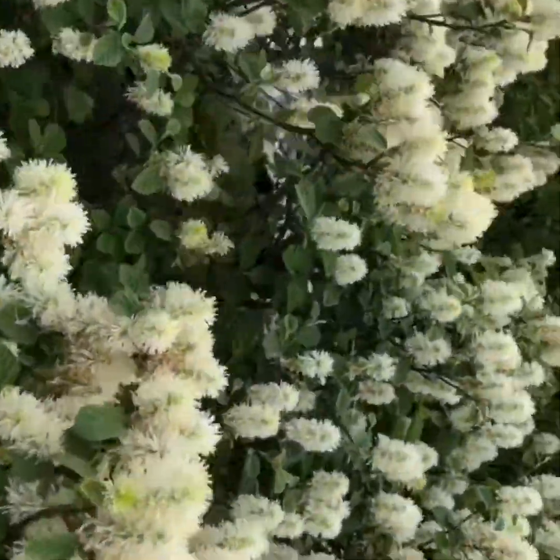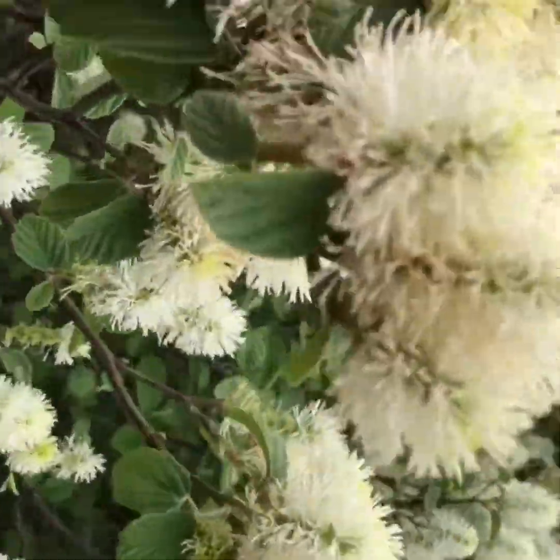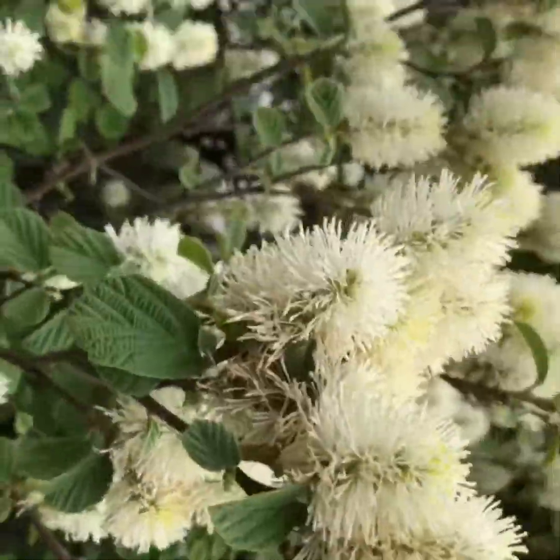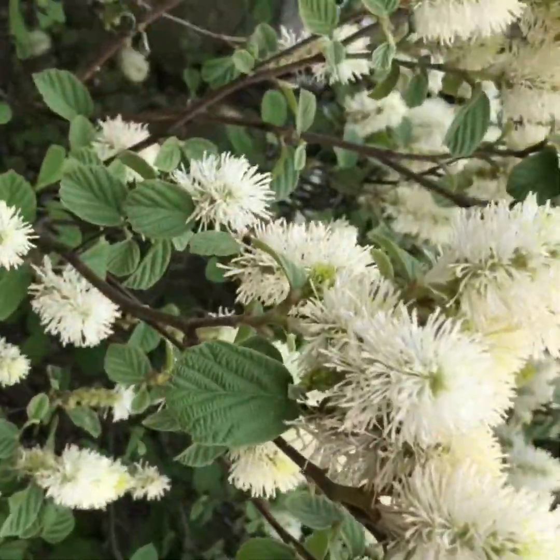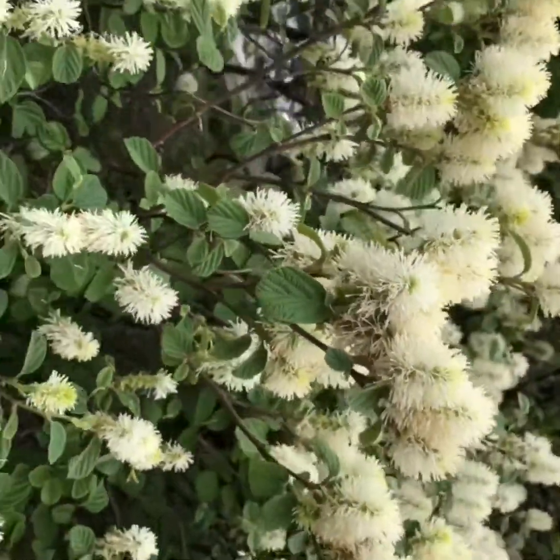Now, here's a flowering plant. I'm not sure what it is, but as you can see, as I touch the flowers, those are seeds that will fall off, and eventually more plants will grow from that.